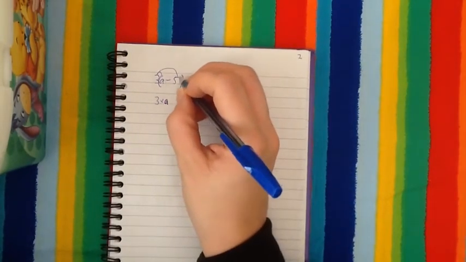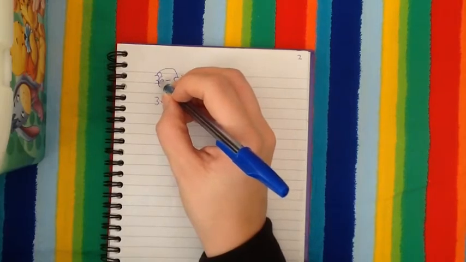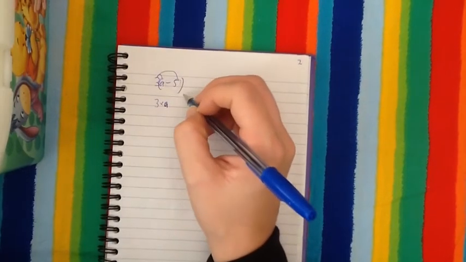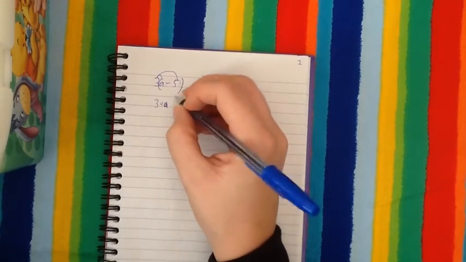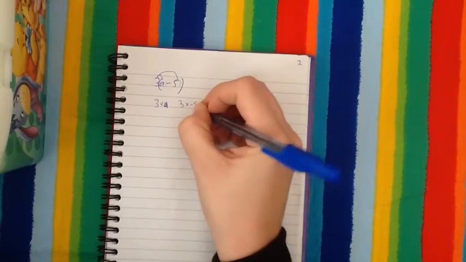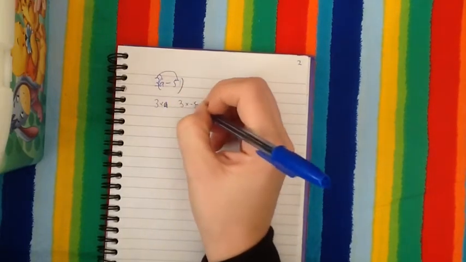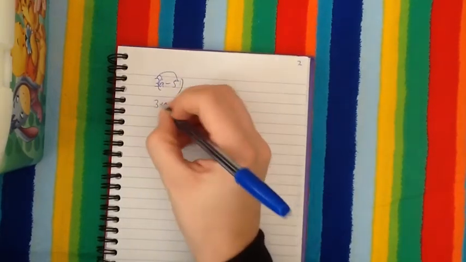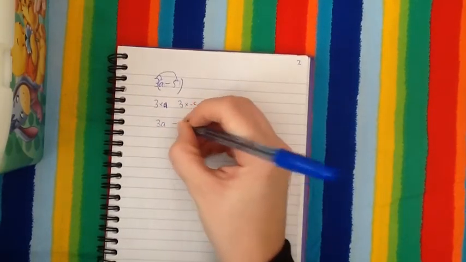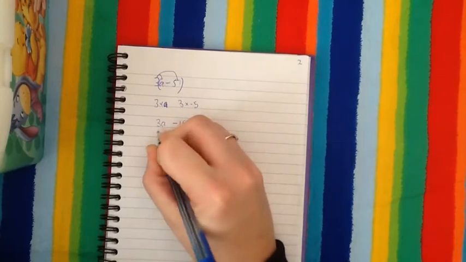That is one whole term, and there's an imaginary positive in front of the a. It's not 3 times 5, it's 3 times negative 5, which is very different. So 3 times a will be 3a, and 3 times negative 5 will be minus 15.